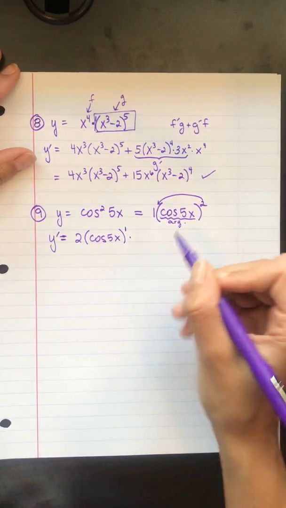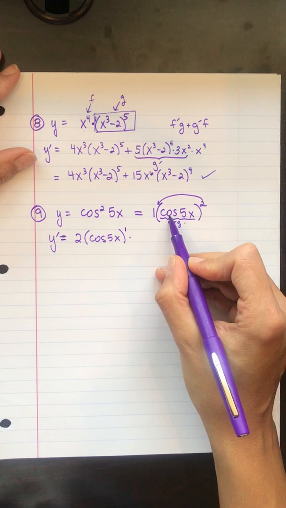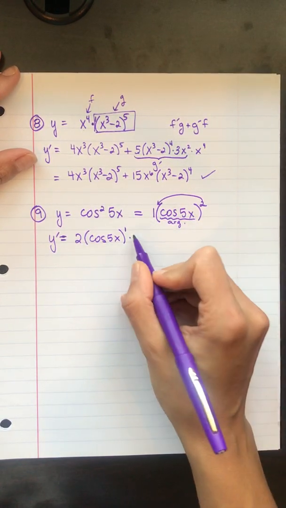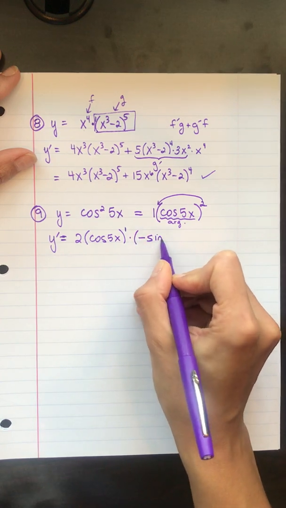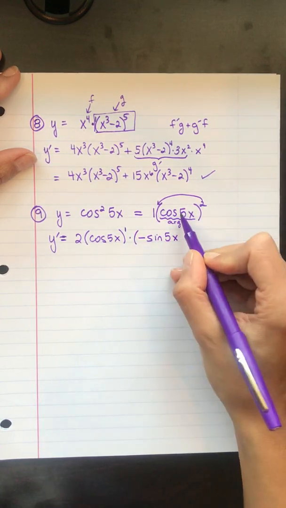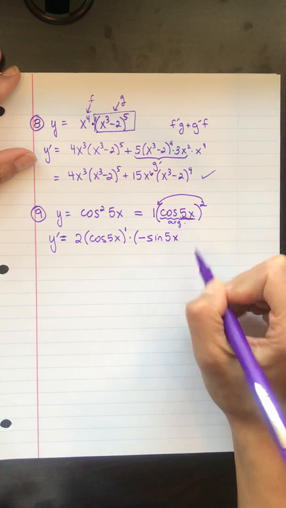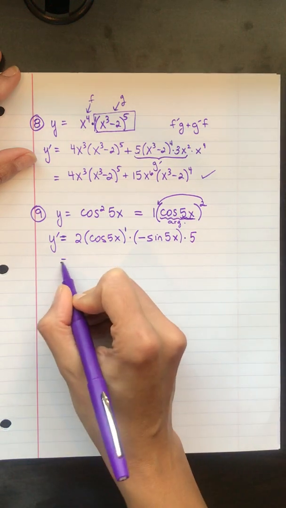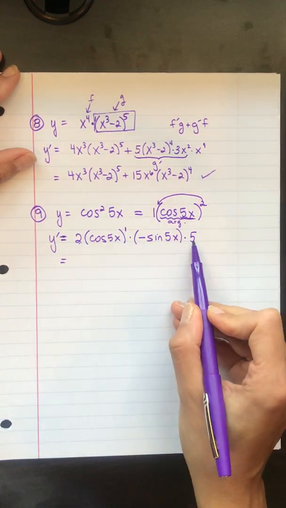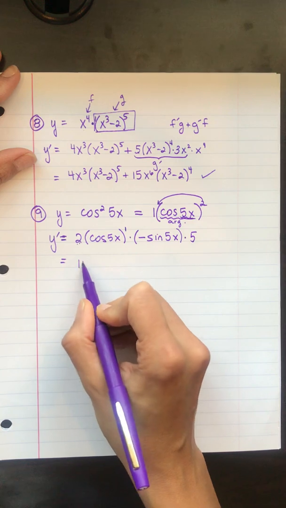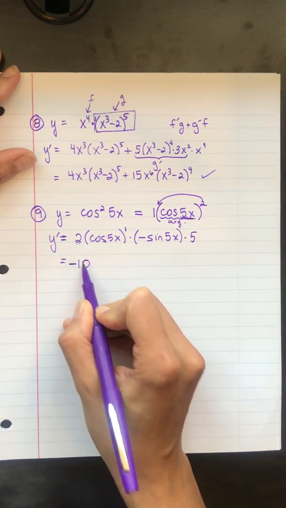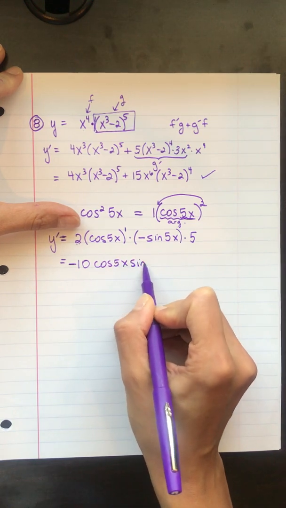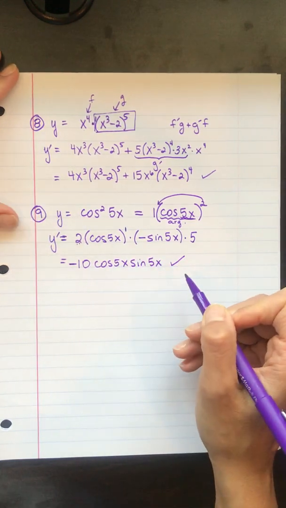So now you have to say, what's the derivative of cosine 5x? The derivative of cosine is negative sine 5x, but then it had its own little argument of 5x, so times 5. Final answer, 10. 2 times 5 is 10. Oh, we have a negative 10 actually, because of that negative. Cosine 5x, sine 5x, and it is done right here.